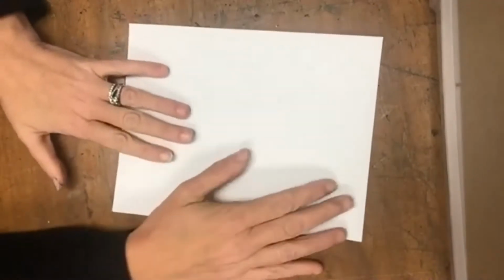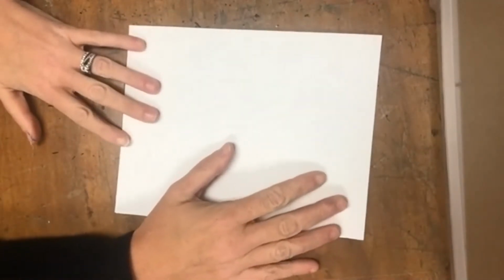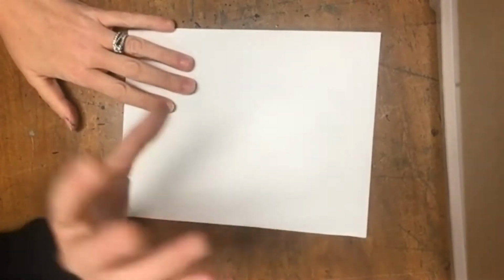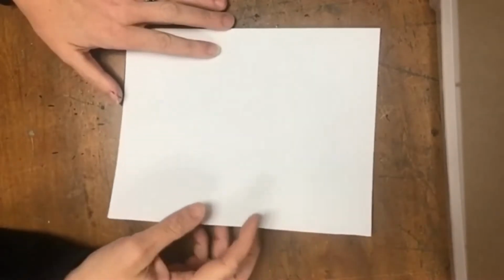All right, I'm going to show you how we're going to complete this project. Switching over to my document camera, we're going to start with a piece of paper. You can pull a piece of paper out of your sketchbook or your notebook, just tear it out. If you have some frayed edges and you want to cut those off so you have a nice straight edge, you can, it's up to you.